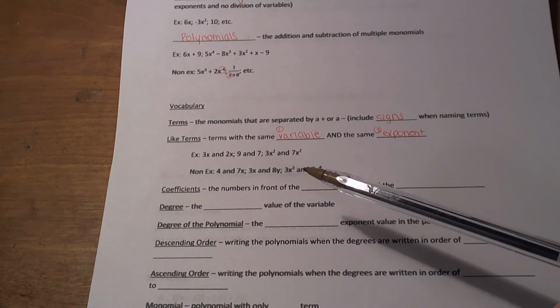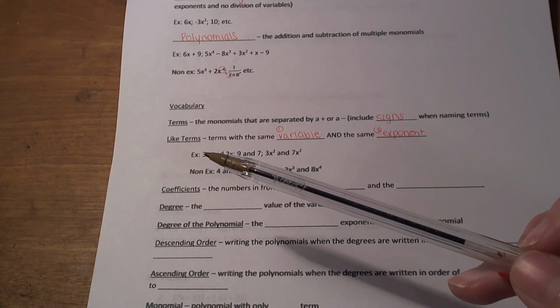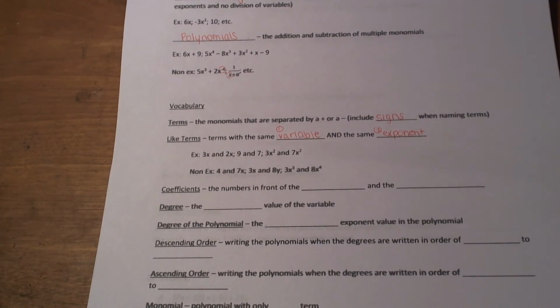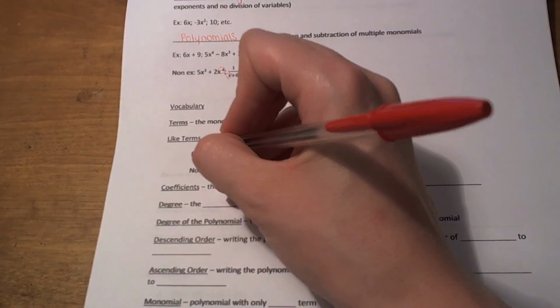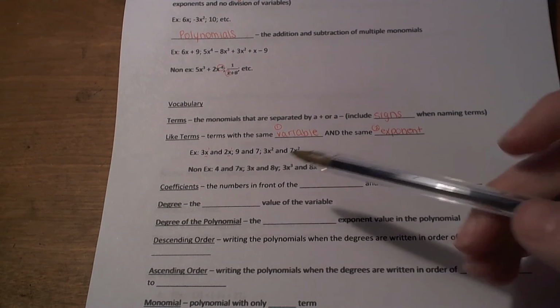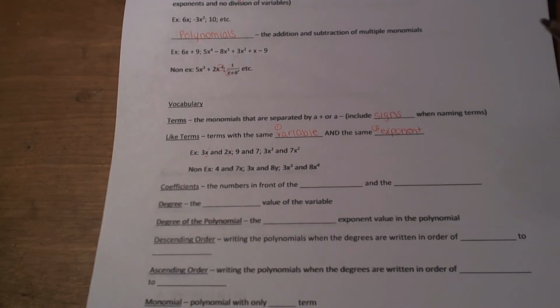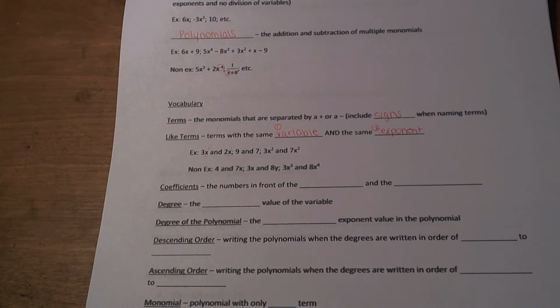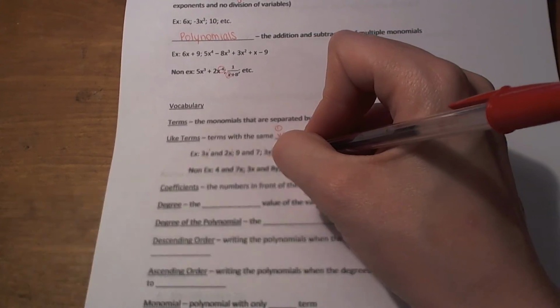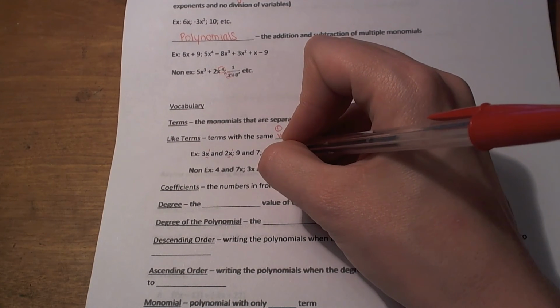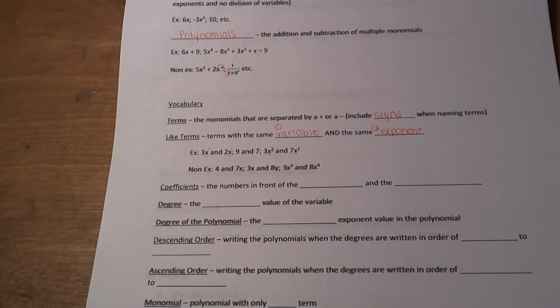So if we look at these examples, 3x and 2x are considered like terms because they each have a matching x, with the x's each having an implied exponent of 1. 9 and 7 are considered like terms because they match in the sense that they have no variables. 3x squared and 7x squared are like terms because the x's, the variables, match, and the exponents 2 and 2 match.